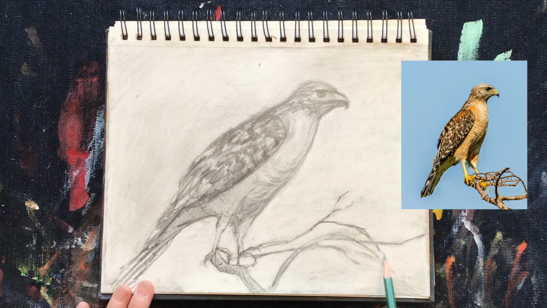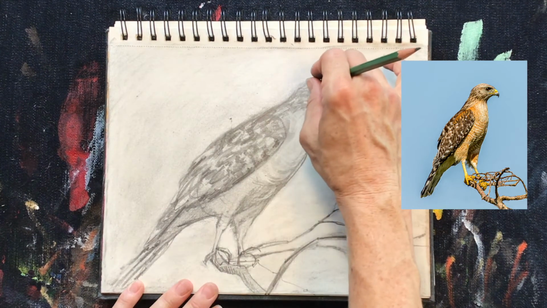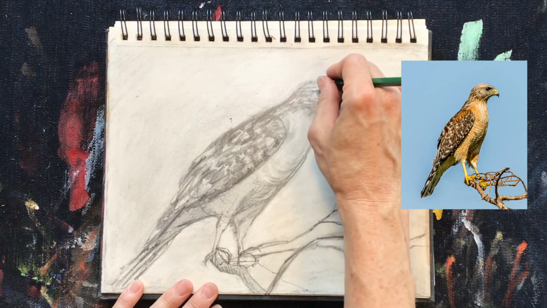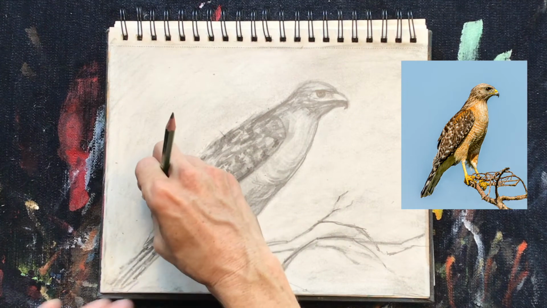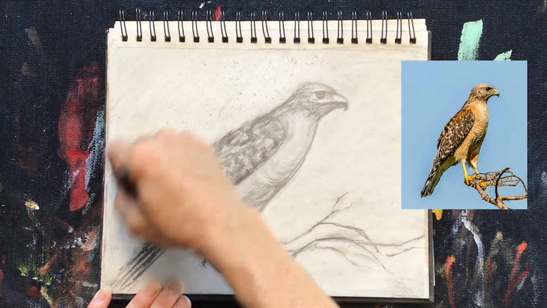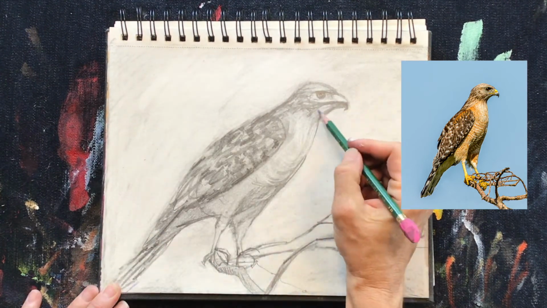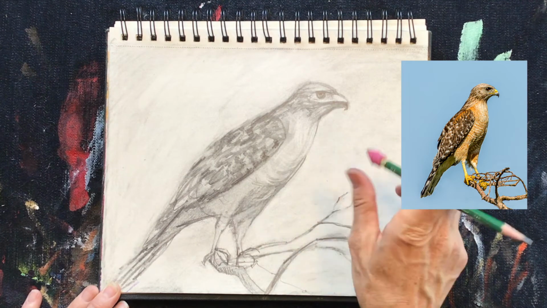Now you can see I'm detailing out the branches, figuring out where I can get darker and where I can get cleaner with my lines. It's important to work on all parts of the drawing together, so you're not just focusing in on one area at a time. You want to be working again on the entire picture, bringing it to life together.